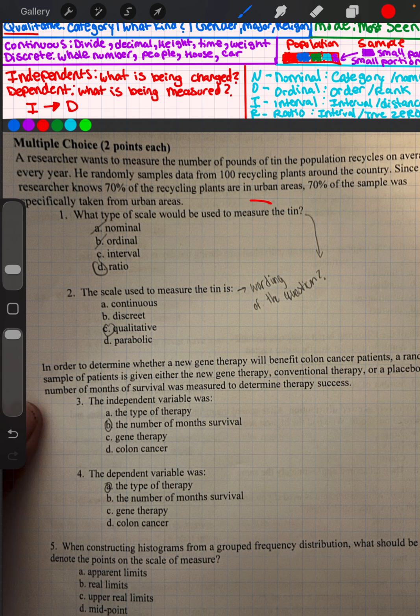Just looking at this, I'm going to say measure is ratio. So measure, the amount or weight, means true zero and equal intervals.